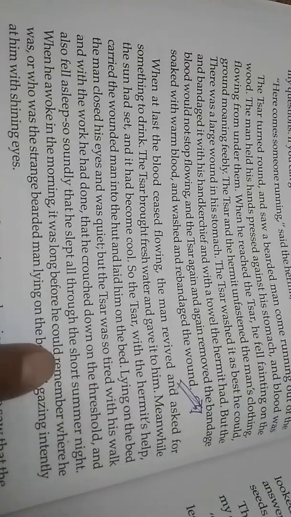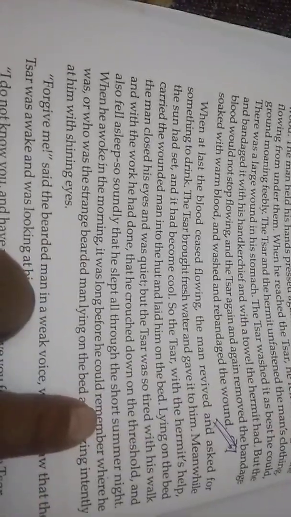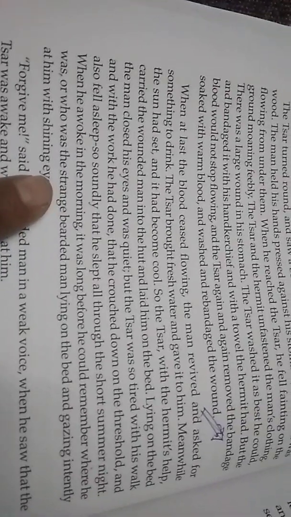That he slept all through the short summer night means no sound at all there in the whole night, because the man was really tired and the Tsar was also tired. So both were asleep. Who was the strange bearded man lying there? But in the early morning there was a new scenario, a new chapter. What was the chapter in the early morning?